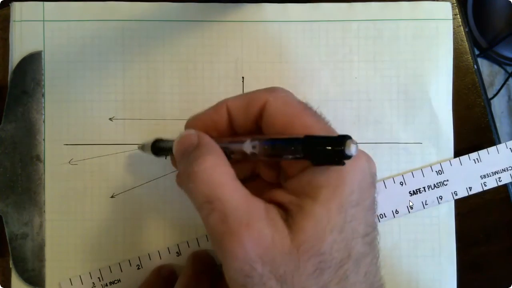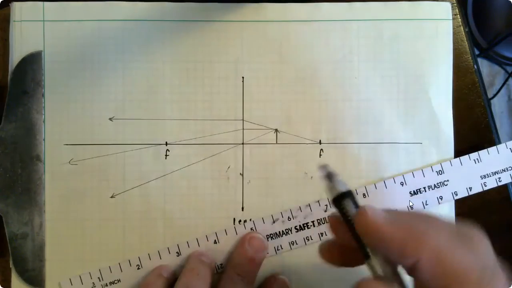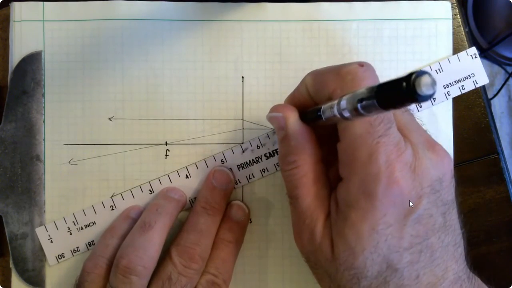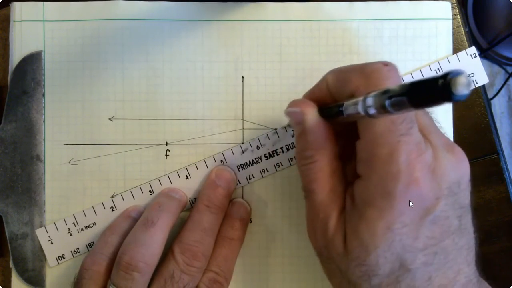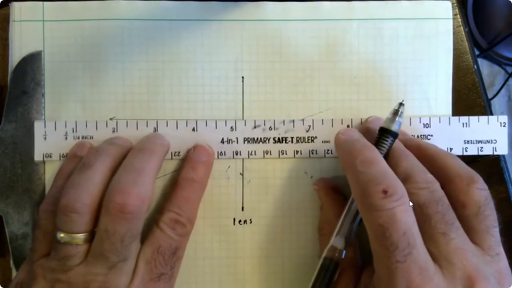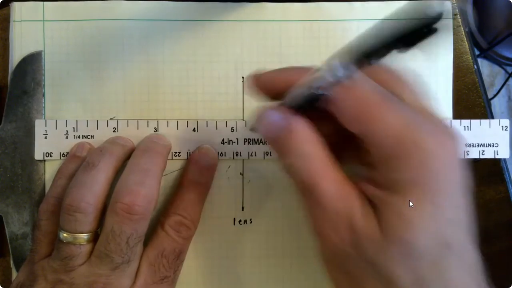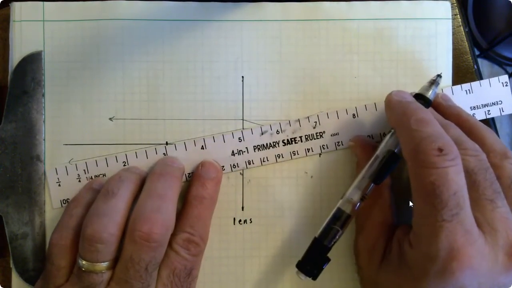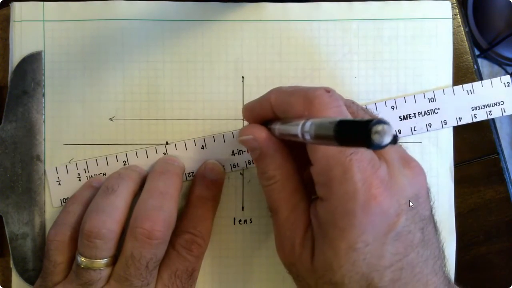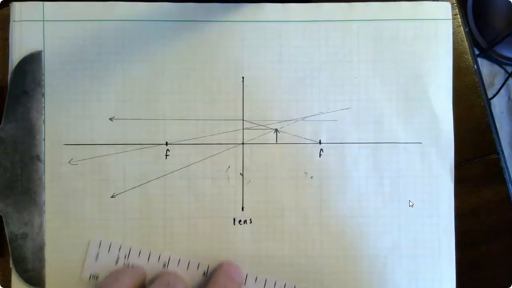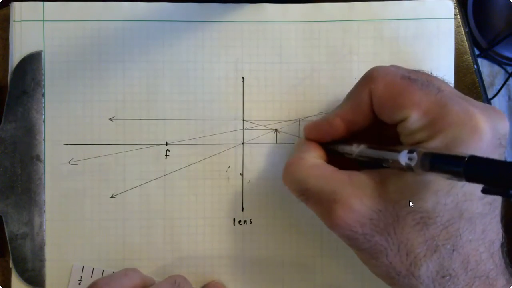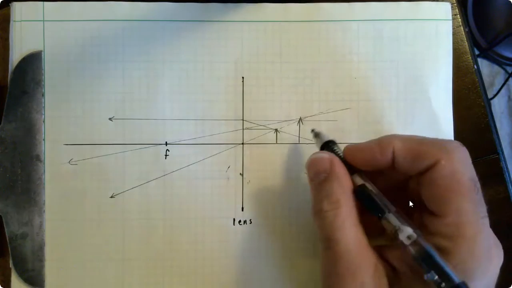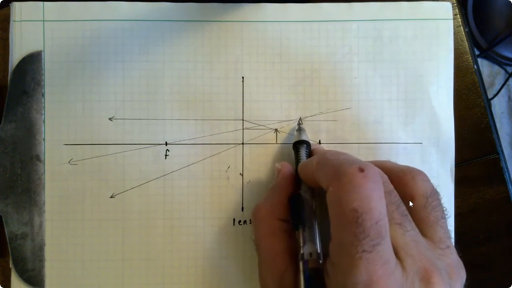Now again, we see these three rays and they're all diverging. So how can you get an image? Well, if you project them backwards, and this third one, surprise, surprise, goes through the same point. All of the rays appear to be coming from this point here. Okay? They appear to be coming from this point right here.